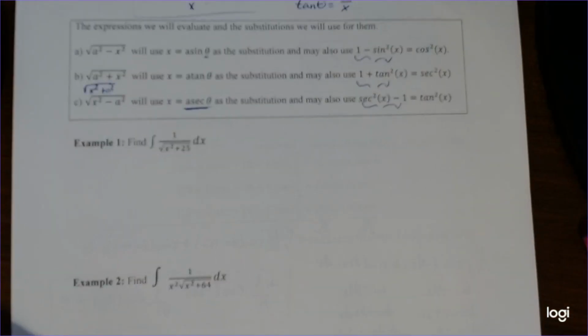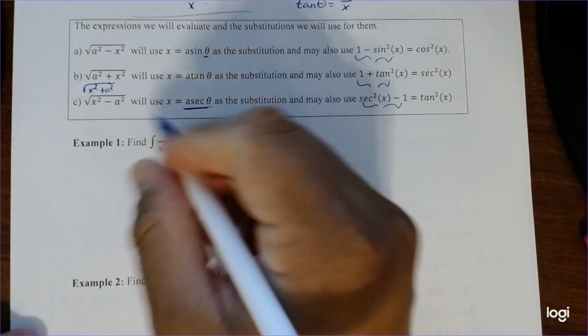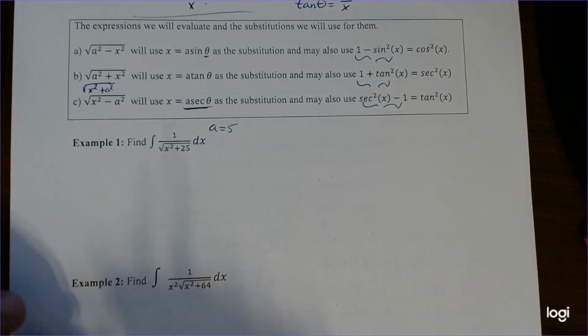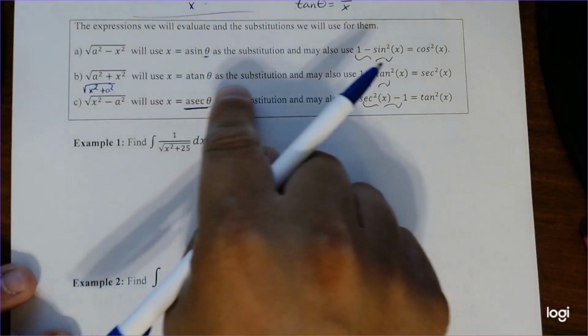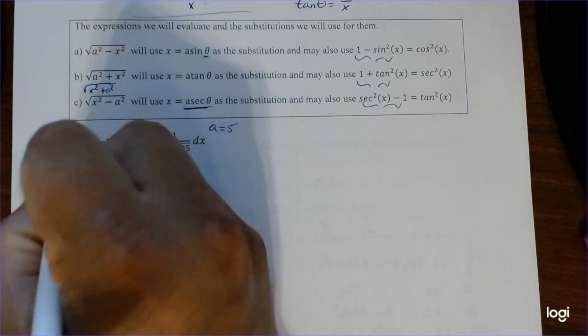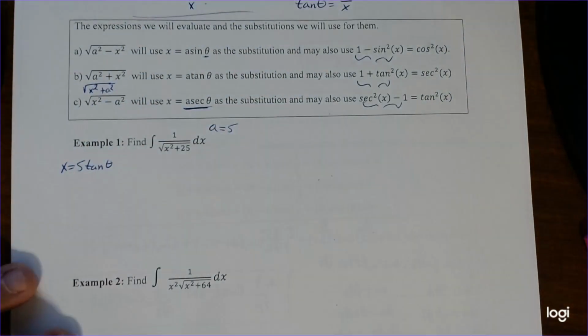Okay. So therefore, we know a in this case is going to be 5 because it has to be a squared. So the only way to get 25 is when you square it: 5 squared, right? So using this template, we're just going to follow this along. So therefore, I'm going to let x equal 5 tangent theta.